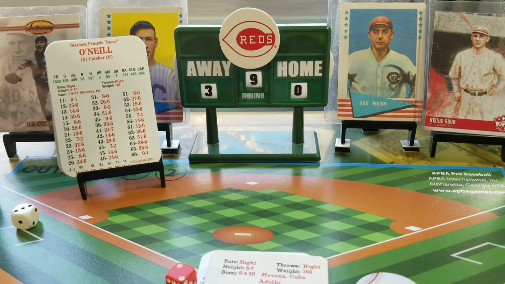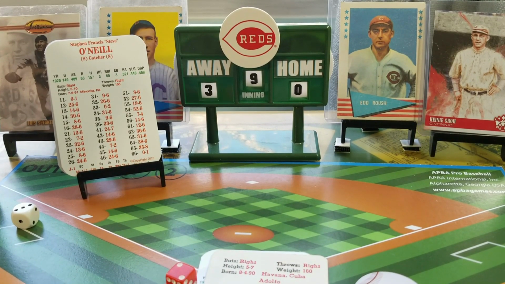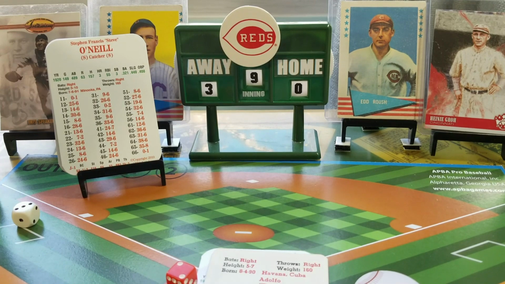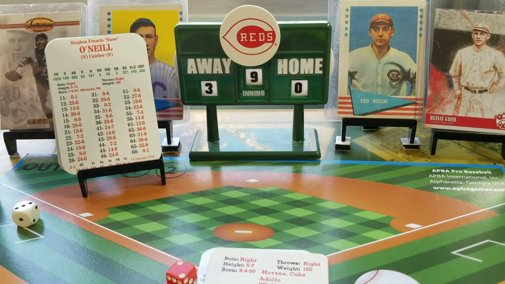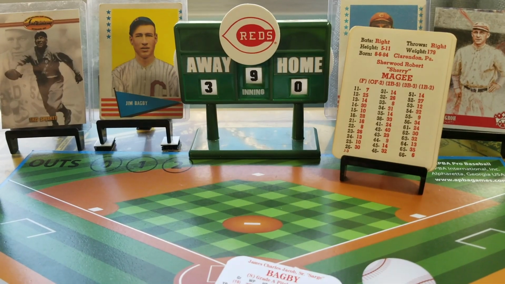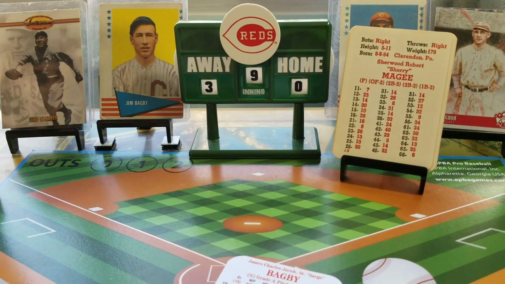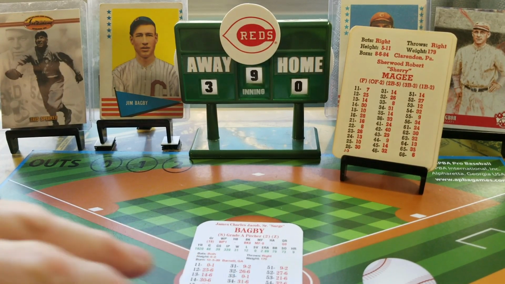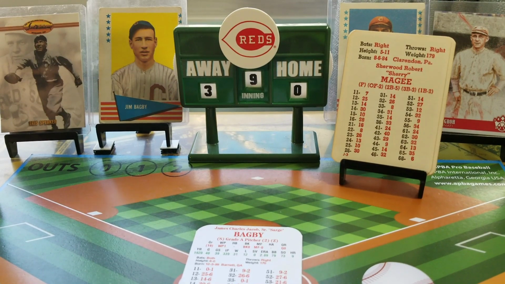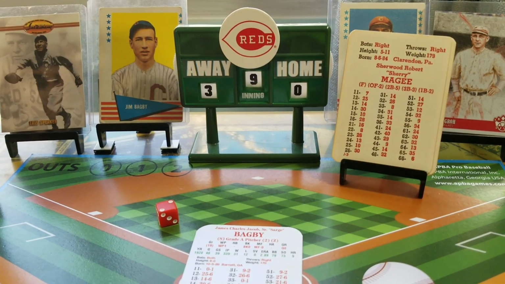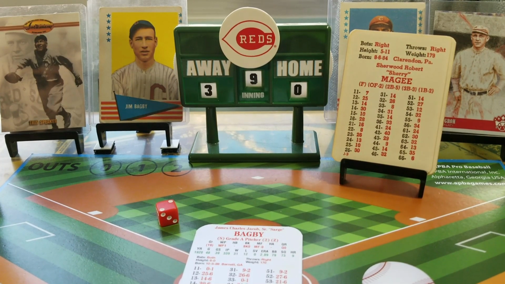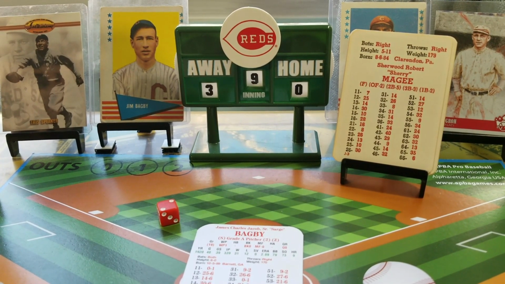23 is a fly ball to Elmer Smith, or not Elmer Smith, the right fielder Greasy Neal. For the 3rd out, we're going to go to the bottom of the 9th. Cleveland 3 and Cincinnati nothing. For Cincinnati, pinch hitting for the pitcher, Luque, is Sherry McGee. 26 is a fly ball to left field, caught by Charlie Jameson. McGee is the 1st out.